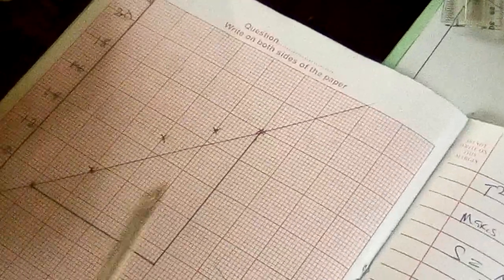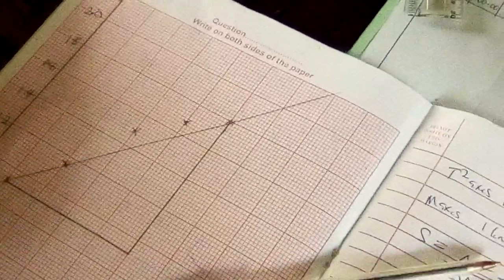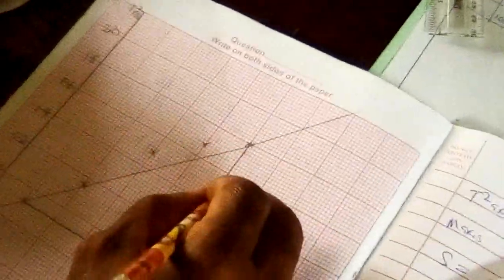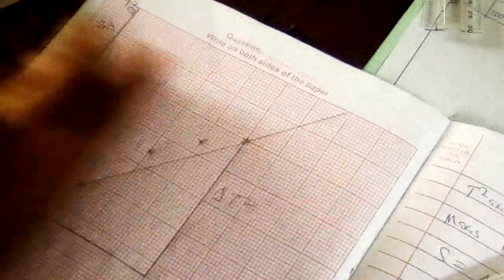Then after plotting, we have 5 points on the graph, and it happened that we have 3 points falling in and 2 points off. So we have to take the best line through the 3 points. Then we take our slope, which is the change on the vertical axis, the change on the T squared axis, all over the change on the M axis.